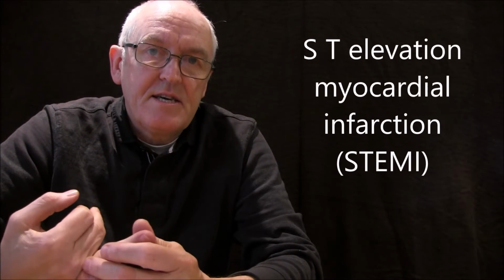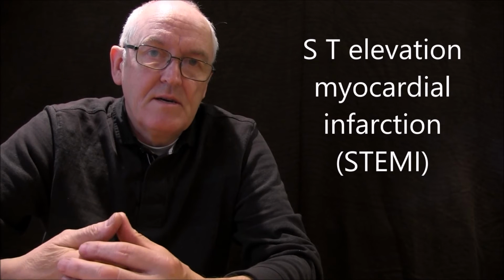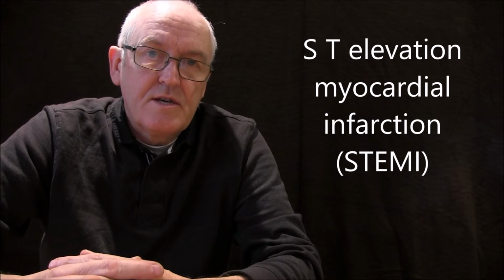And this is a thrombus. There is blood clotting where there is not supposed to be blood clotting. And it's this blood clotting in the coronary arteries that leads to the acute coronary syndrome. And if you get accumulation of red thrombus that can completely block off a coronary artery, this can lead to ST elevation myocardial infarction, a so-called STEMI.